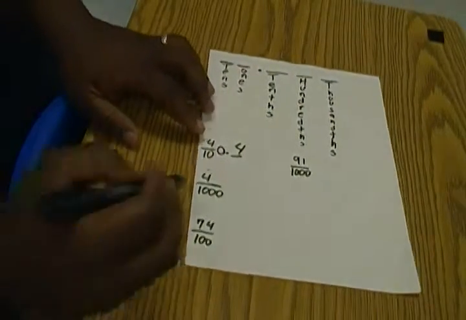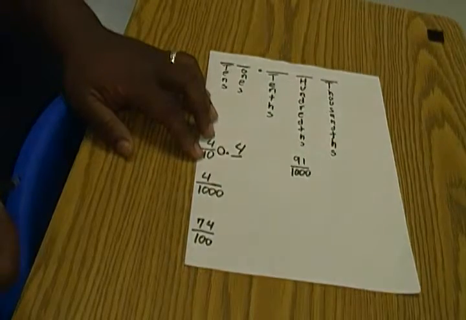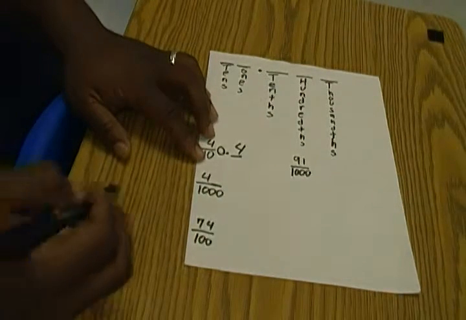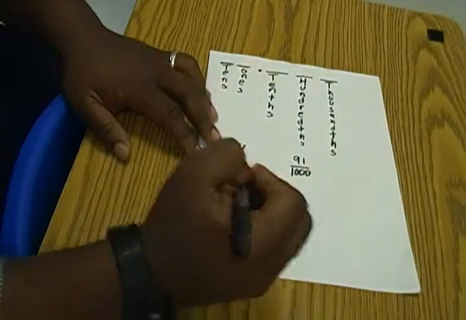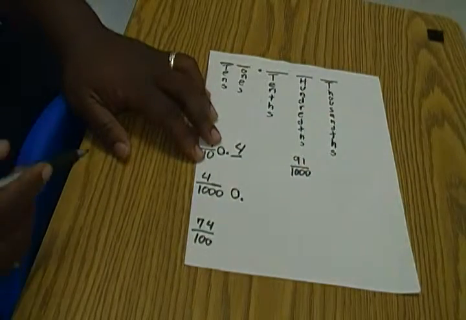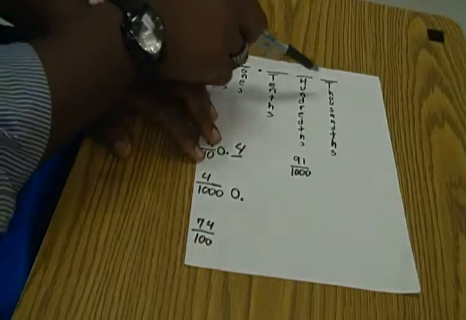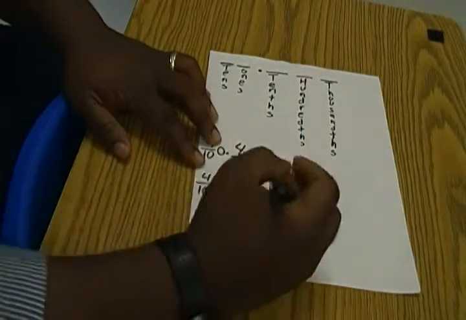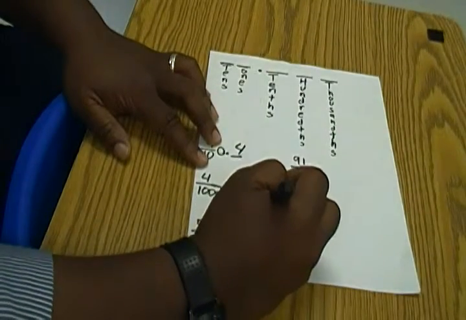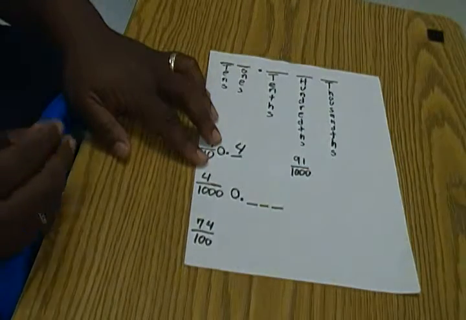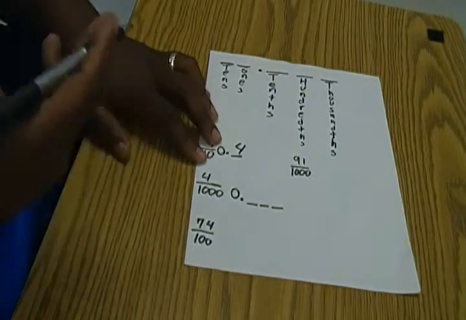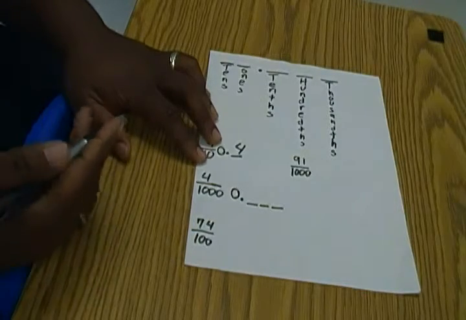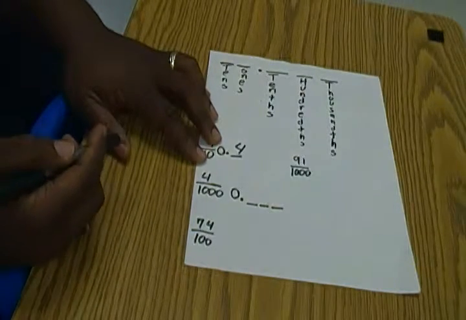Now, let's go to the thousandths place. They want us to write 4 thousandths. So again, I'm going to put my 0 and my decimal point. The thousandths place is 3 spots over. 1, 2, 3. So I'm going to put 3 lines. Now, when you're writing your decimals, the way that you say it, that final digit of the number always tells you which place value it is.